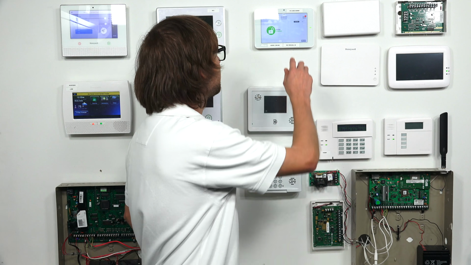One thing I want to show you is if you need to change a user code or add a new user. That's something you're probably going to want to do when you first get the system, because you're not going to want to use the default master code. That would be a security risk, so you'd want to set it to something different.